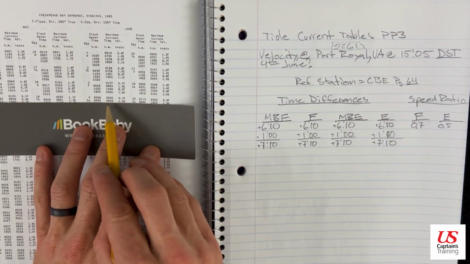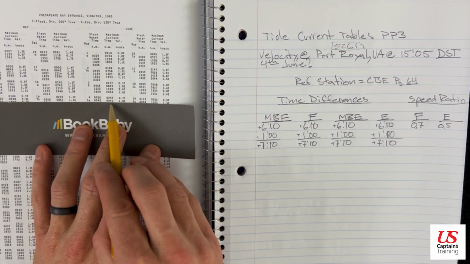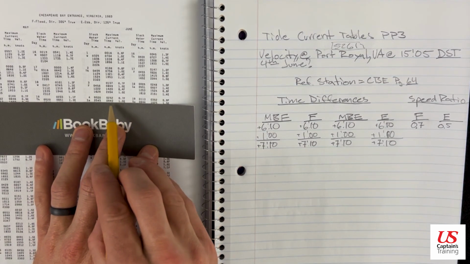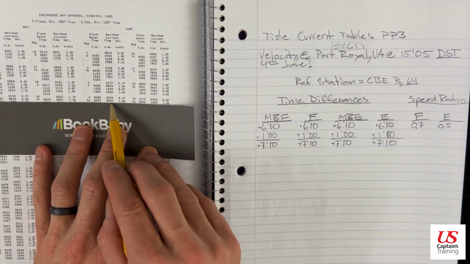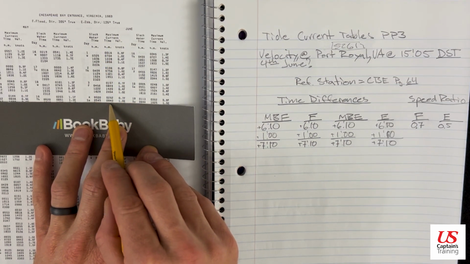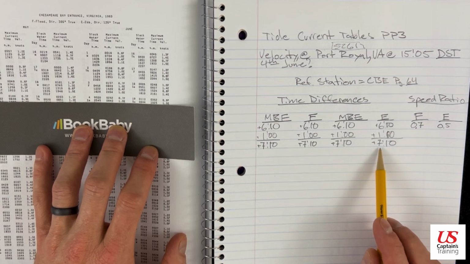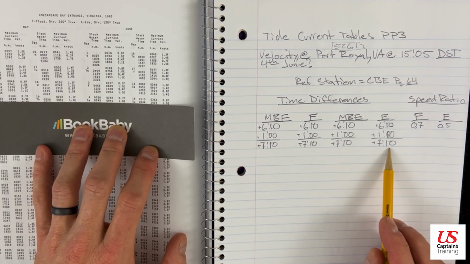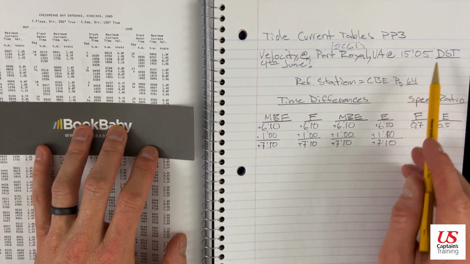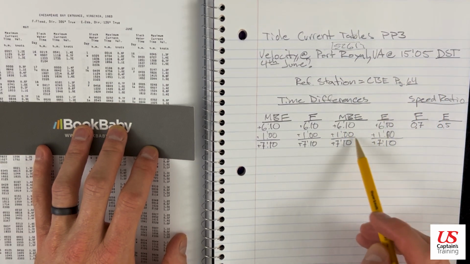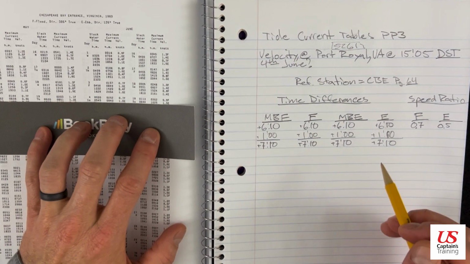You see this 940? That is a max current time. It's an ebb, 940. That value would go here. 940 plus 710 is going to be like 1650. Yes, that lays on one side. So we're going to be in here. Let's just record what we need.